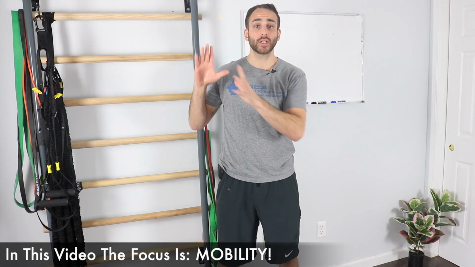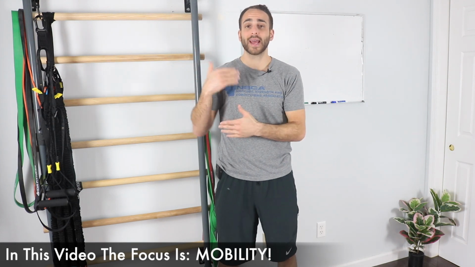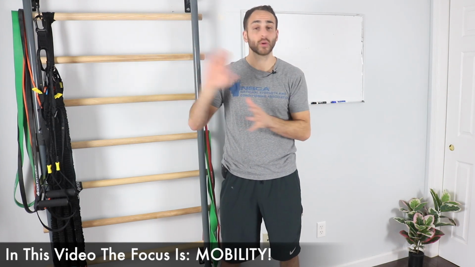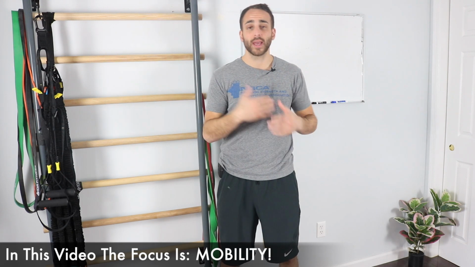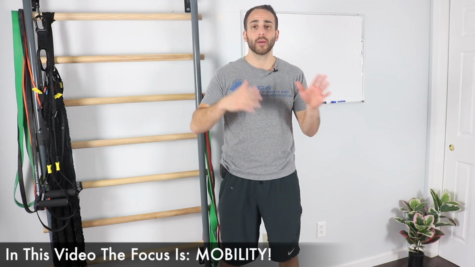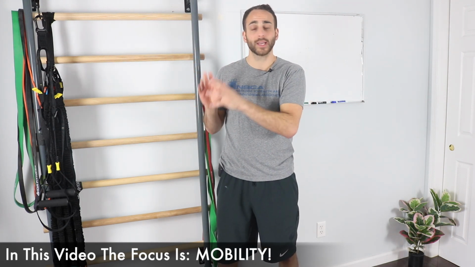All right, so before we get into it, there's two ways to look at it: from a strength standpoint and a flexibility or mobility standpoint. In this video, we're going to just look at it from a mobility standpoint and how it can contribute to some of these issues. No doubt about it, the strength at the hip and the calf contribute to it, yeah, but we're going to look at just the flexibility and mobility standpoint.